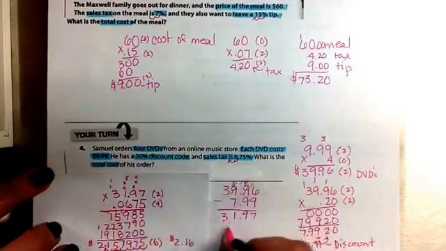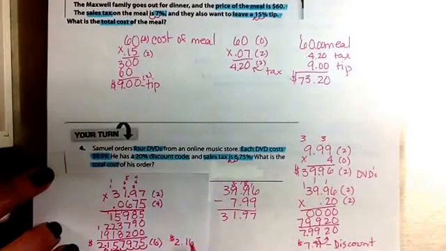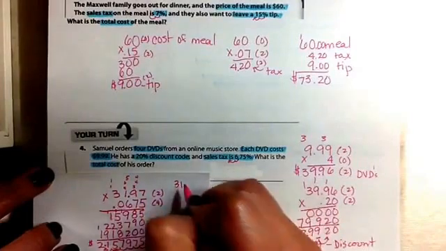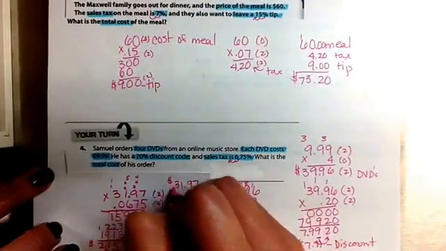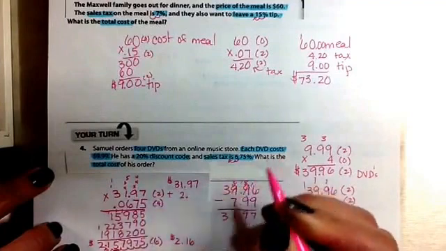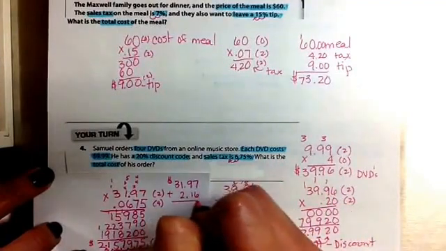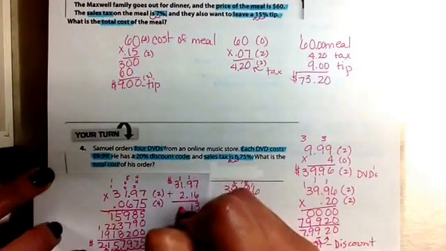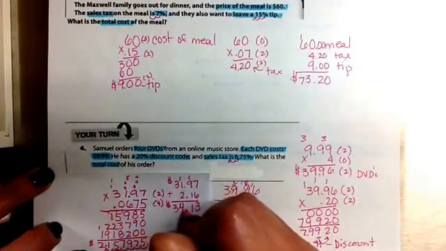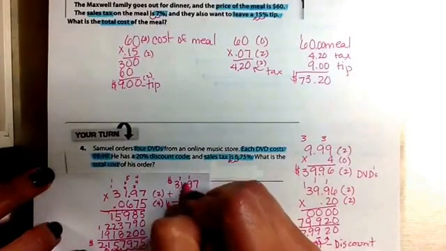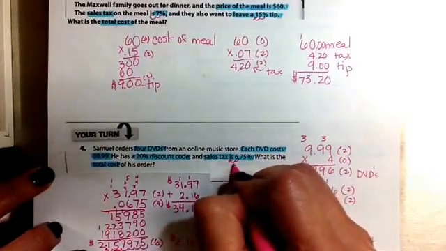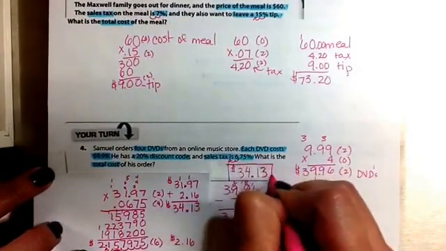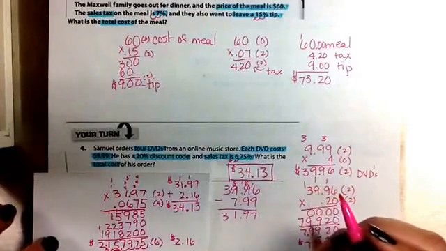So I get my discounted rate and my tax, and what should I do with these two? I should add them. So $31.97 plus my tax. That's 13, 9, 10, 11. That's 4. That's $34. Remember, when you're adding, the decimals stay in a straight line. So your final should be $34.13. And that is your total.